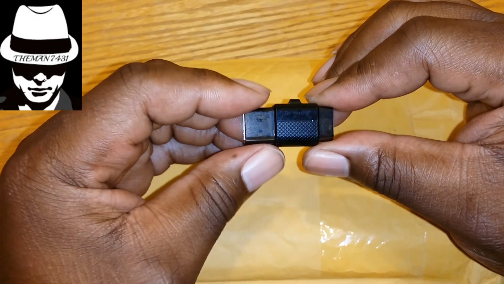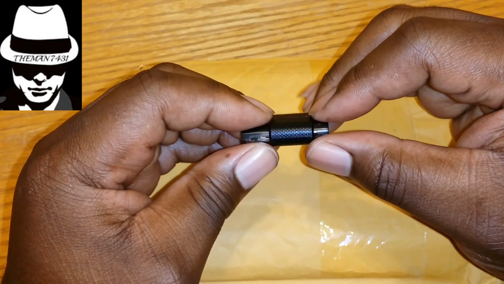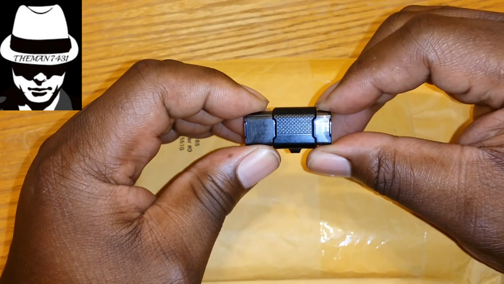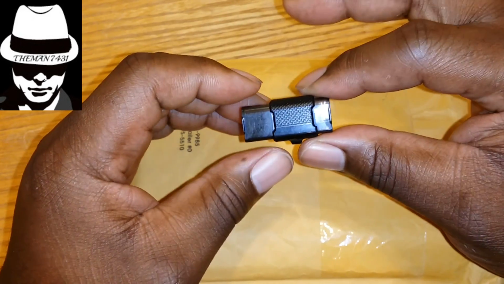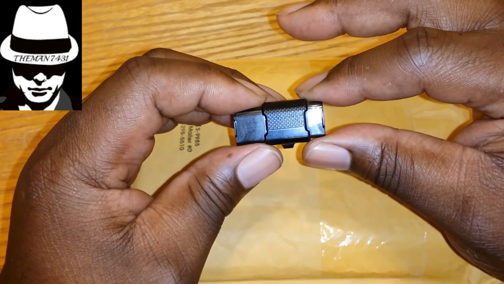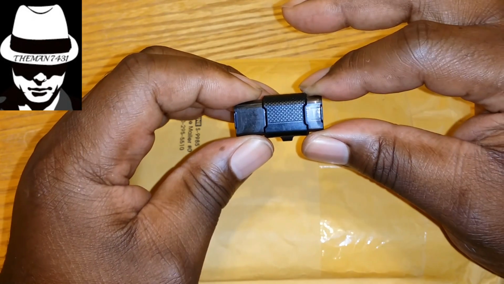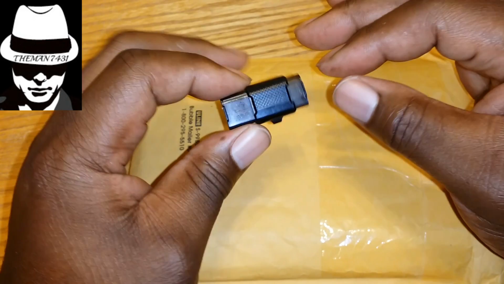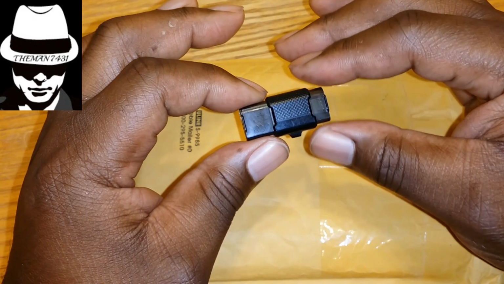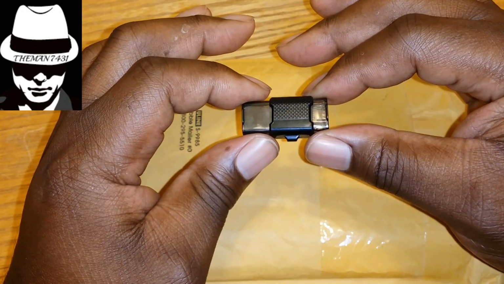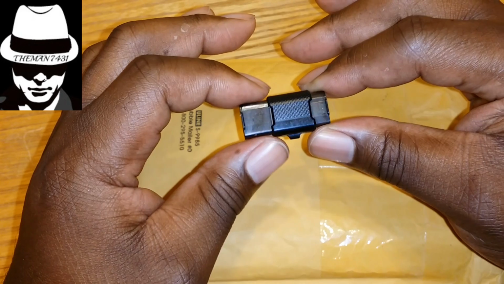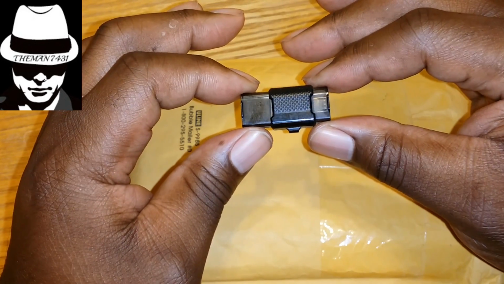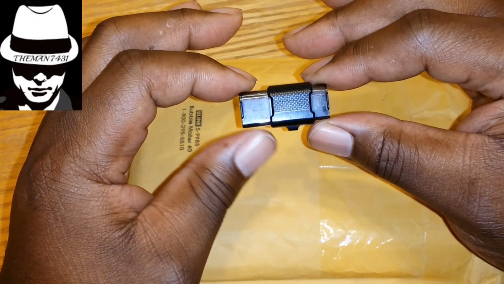Now, the only thing that you have to look up if you have a phone, you got to make sure that it actually supports OTG dongles, because a lot of phones don't support that. And that's one thing that I did before I even went and bought this. I went and did some research on Google, and it said that Samsung Galaxy Note 3s do support OTG dongles.